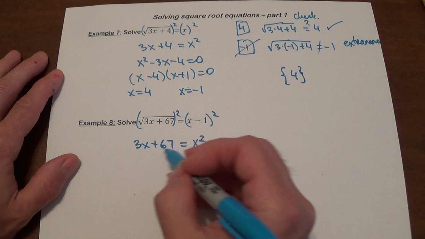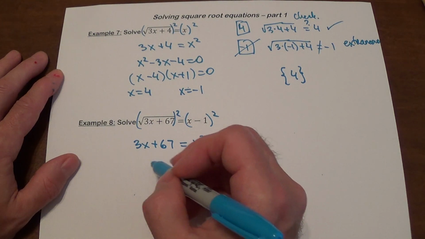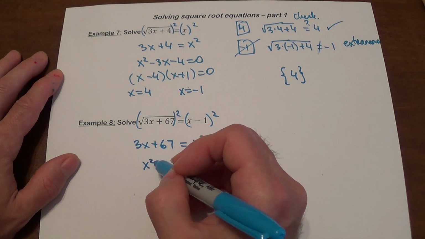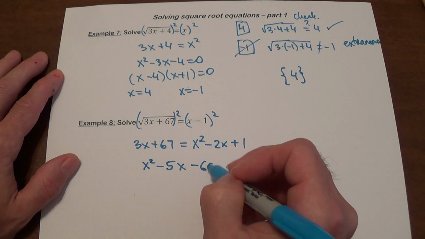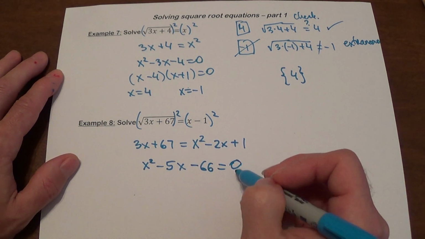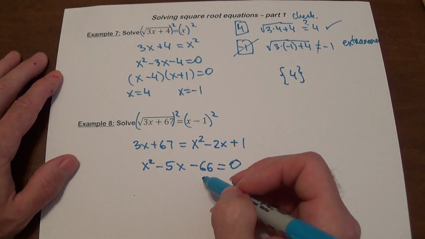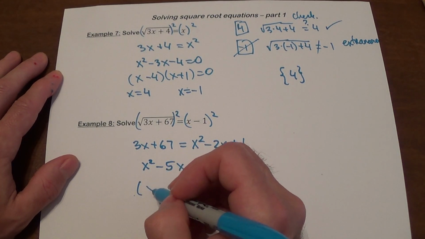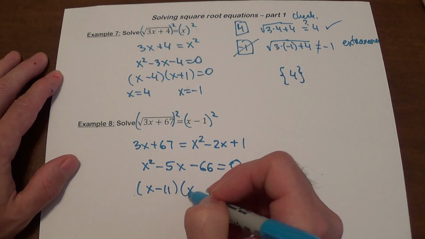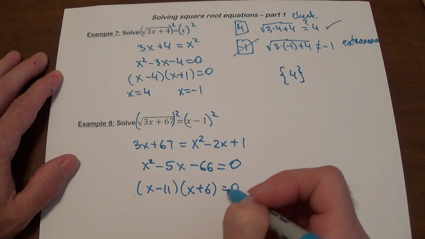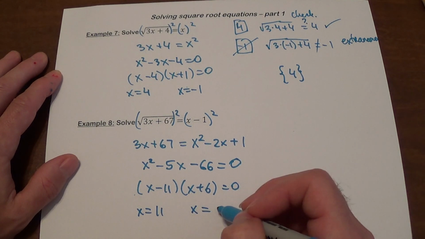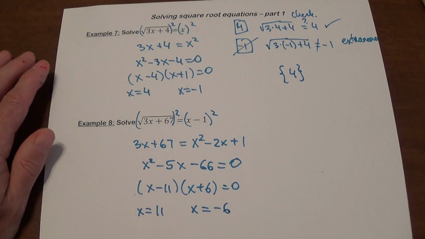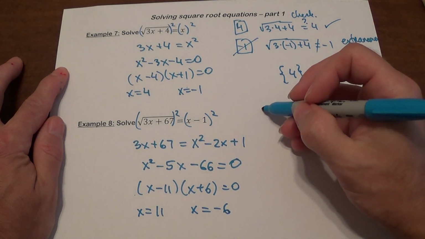So we got to move these two terms here. When you do that, you're going to get x squared minus 5x minus 66 equals 0. This one can be solved by factoring also. That's going to give us x minus 11 times x plus 6, which is going to give us 11, and the other one is going to give us negative 6. So we need to check them now. Let's start with 11.